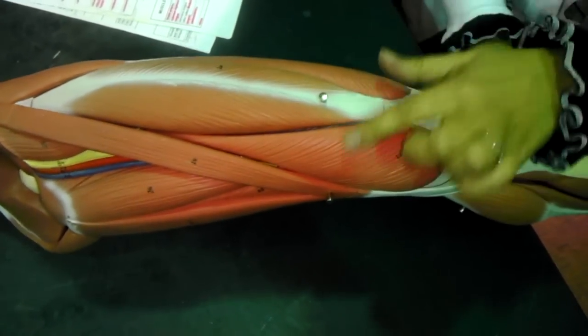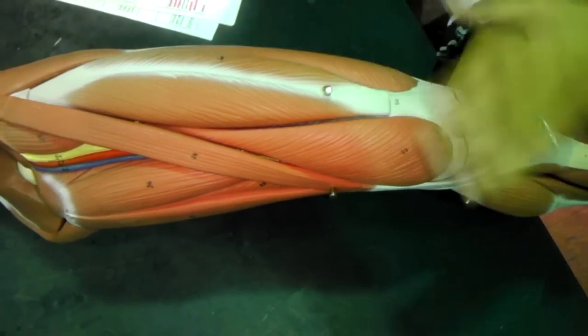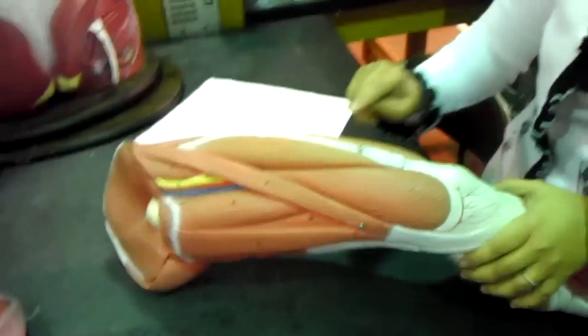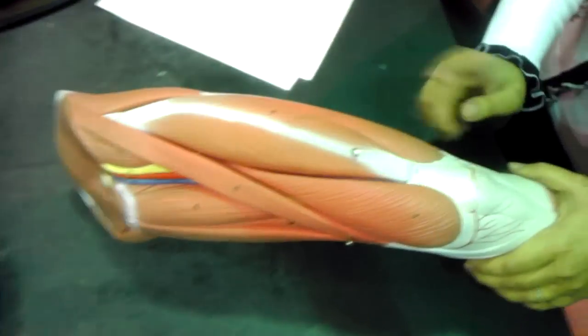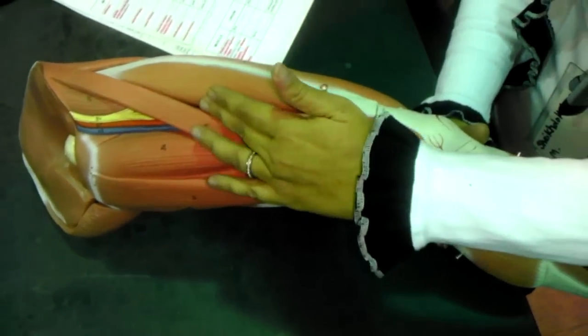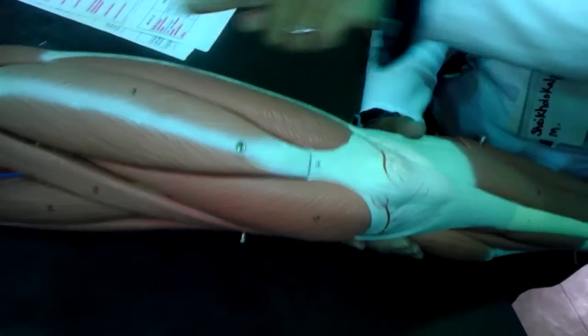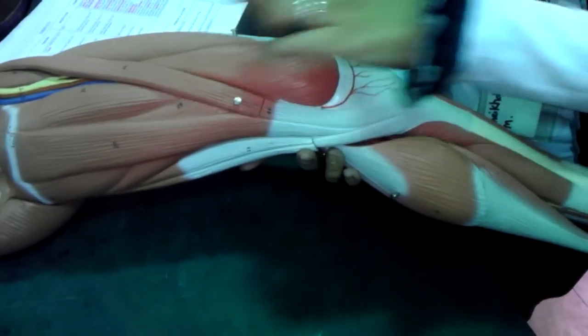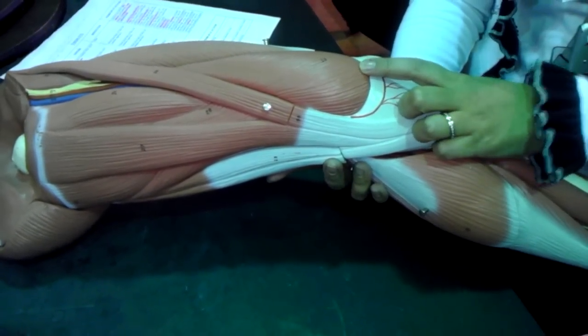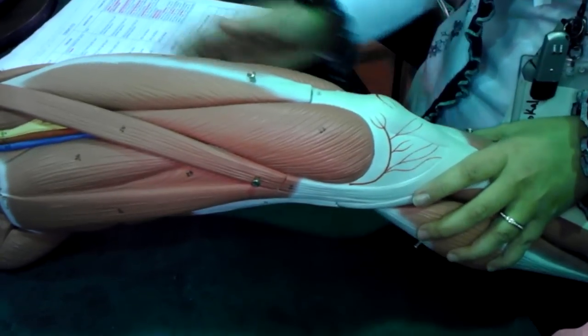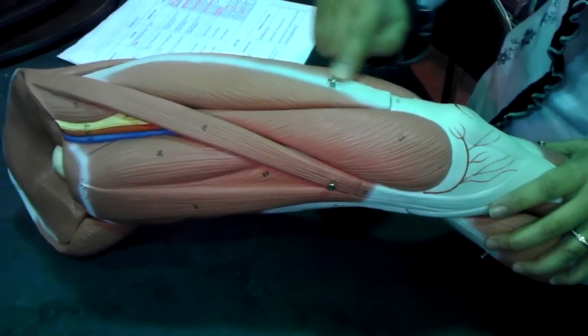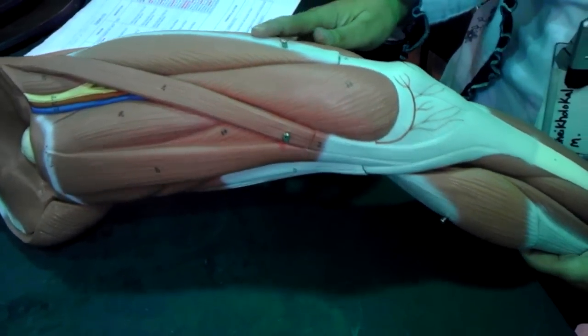Then you have 2 others. Actually you have 3, but one of them is deep to the rectus femoris. Don't worry about it. Just know these 2 that you have here. One of them is called vastus medialis. Vastus medialis is this one here, so you can see that it's medial. And the other one here is called vastus lateralis, so it's lateral, right? So you have vastus lateralis, number 21 here, which is located at the lateral part. Vastus medialis here, number 23, is located in the medial part. And in between you have this muscle which is called rectus femoris.